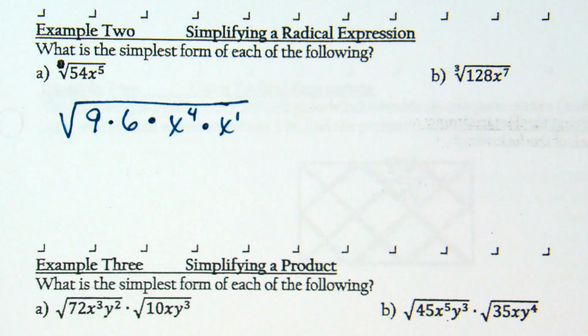So notice, all I've done is rewritten my expression. I have not changed the value at all, have I? 9 times 6 is still 54. X to the fourth times x to the first is still x to the fifth. All the pieces are still there. I've just rewritten it. But now we can do our simplifying when we take those perfect squares.